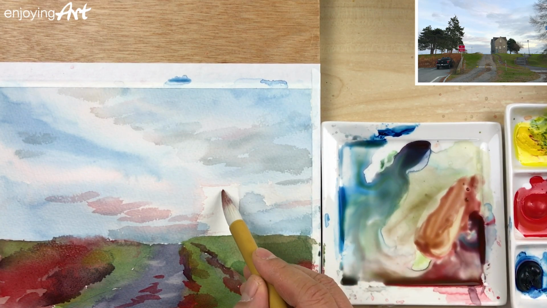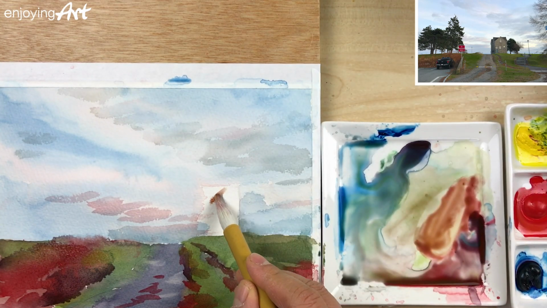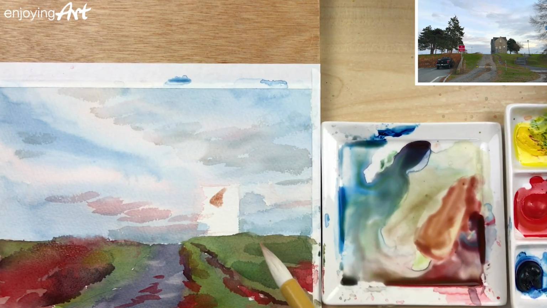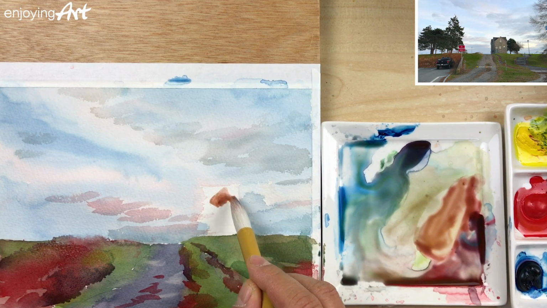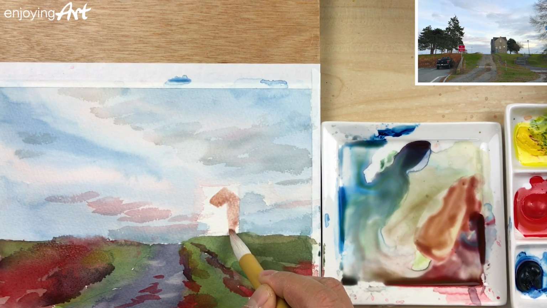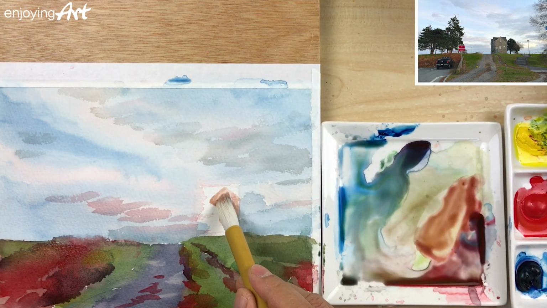Now let's see. This wall. Now you paint the color on the paper and you immediately know it's maybe a little bit too dark, so you can use the water to lighten it up a little bit. Like that.